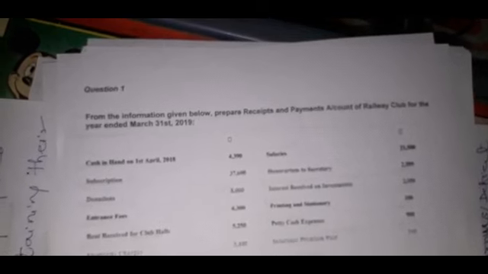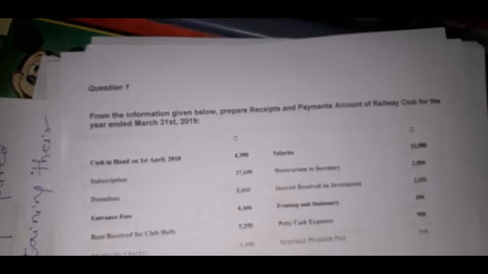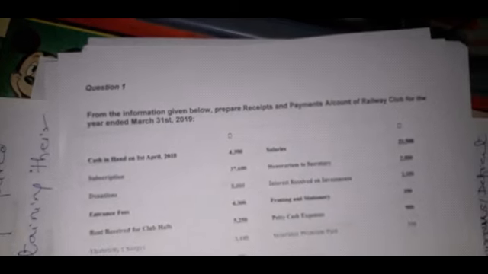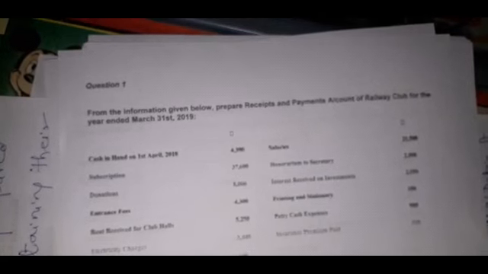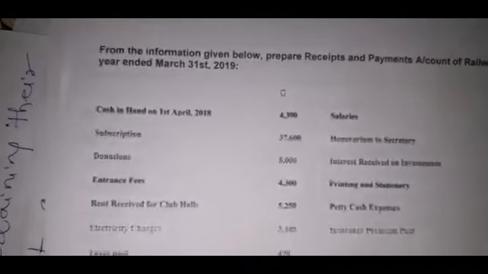Today we will try to prepare a receipt and payment account. The question we are trying to solve, you can see this question in the material that is provided on 18th April. So, how do we prepare a receipt and payment account? First question.